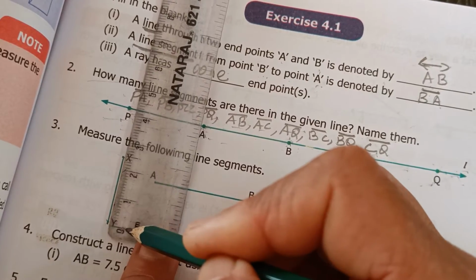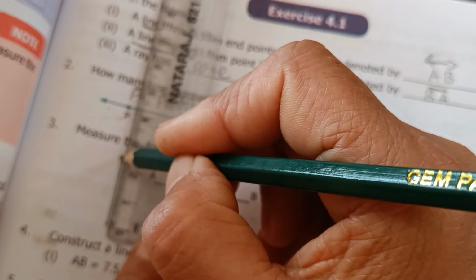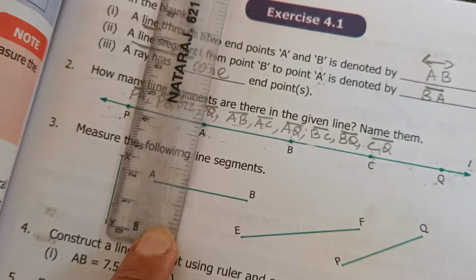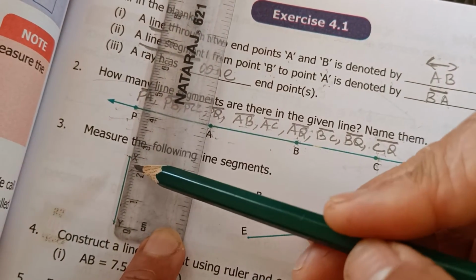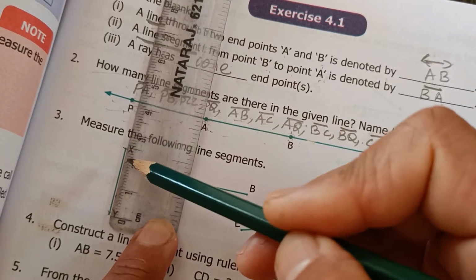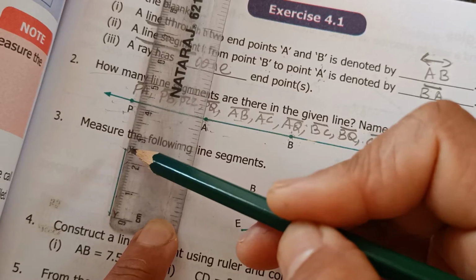This line only shows 0. Okay, starting from 0, look at where the line segment's ending point is. The ending point is straight to which measure we have to check. When you measure like this, you can see after 2, you will have 9 lines so that you get 10 gaps. The first line is 2.1, the small lines. Then 2.2, 2.3, it is straight to 2.4.